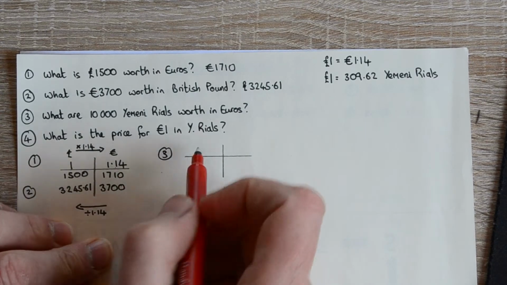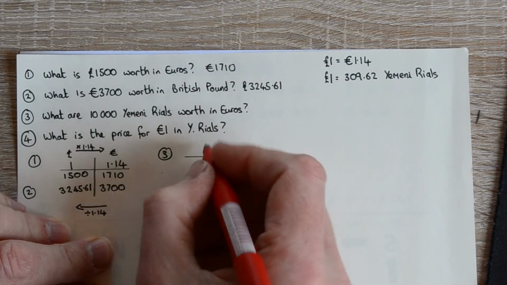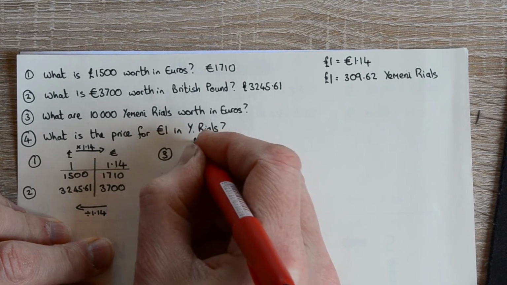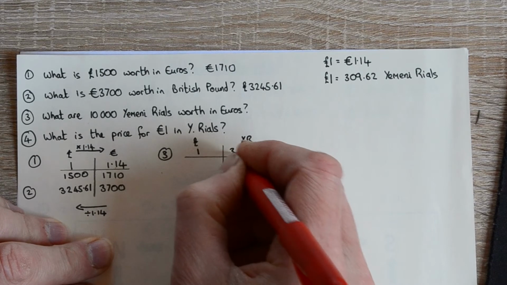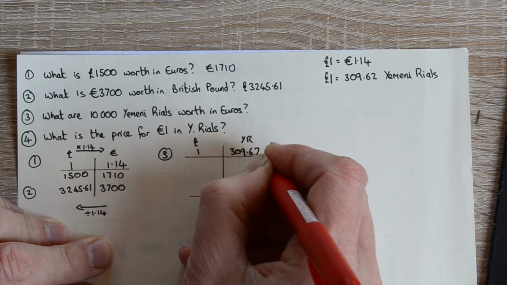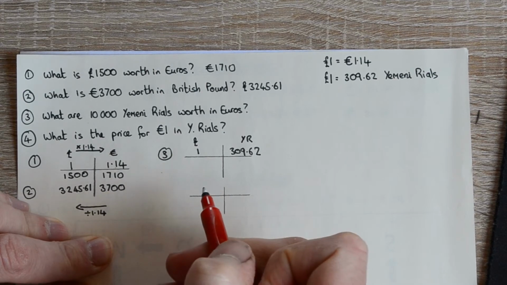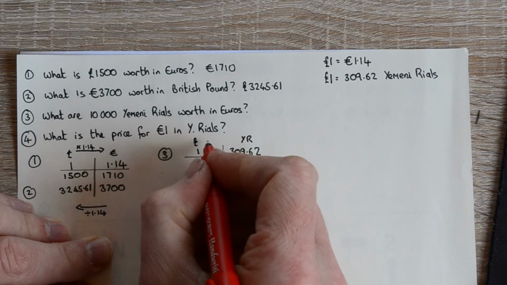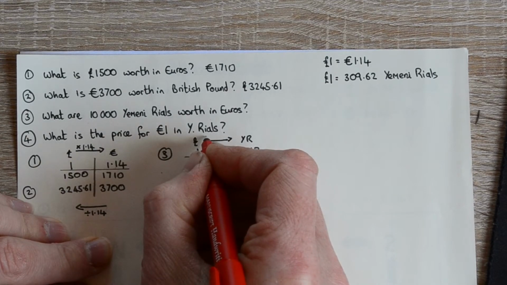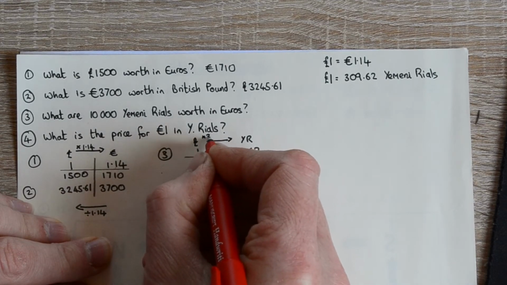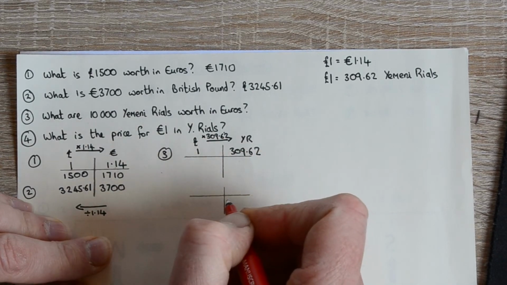We're starting with the Yemeni rials, so this is the exchange rate we're interested in. Laying it out like this hopefully makes it clear which directions you multiply in. It's going from 1 to the number of rials, so we times 1 by the multiplier to give us 309.62.